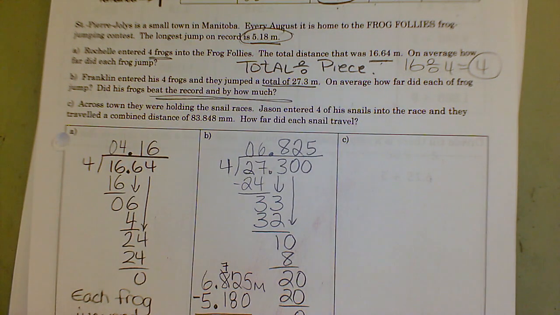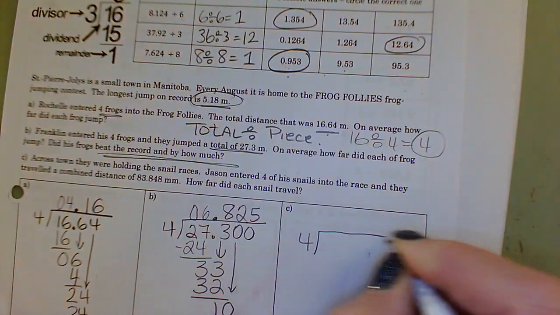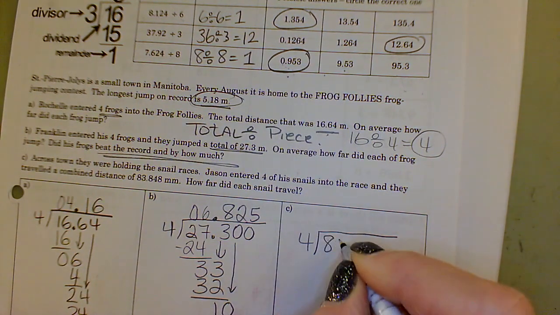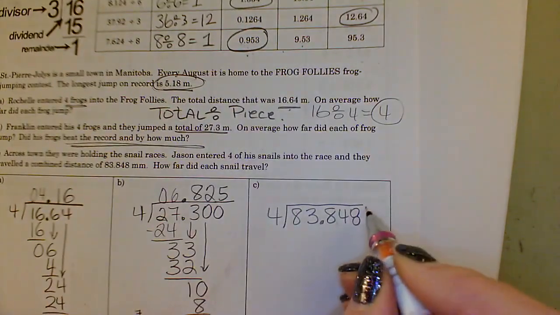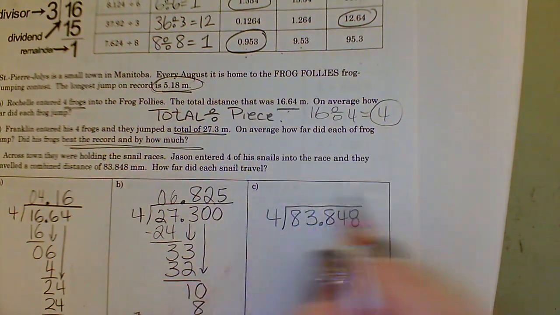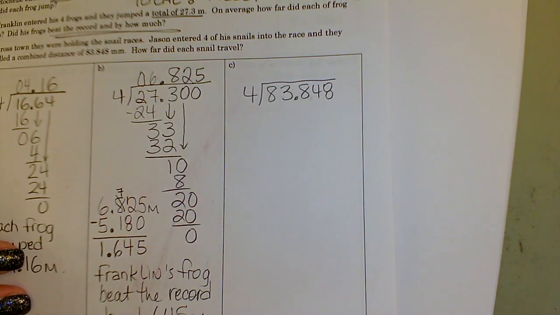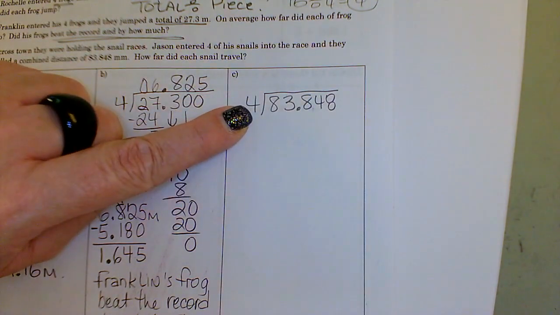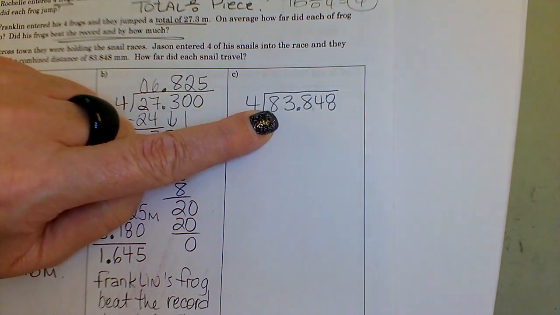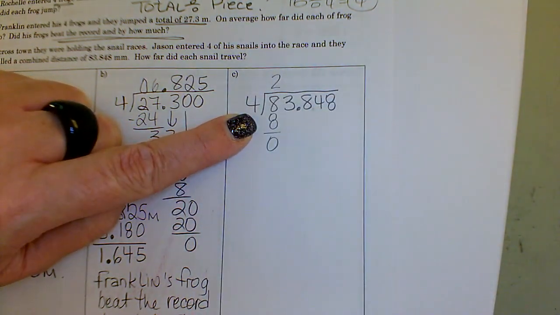How far did each snail travel? So, again, my 4 is going on the outside because my total has to go on the inside. 83.848. And again, I'm going to leave a little room in case I have to add some zeros, and I'm going to leave some room on the top so that I have space to put my number in. All right, so this time I'm going to start here. 4 into 8 does go. So 4 goes into 8 twice. Using up all the 8, I get a 0.